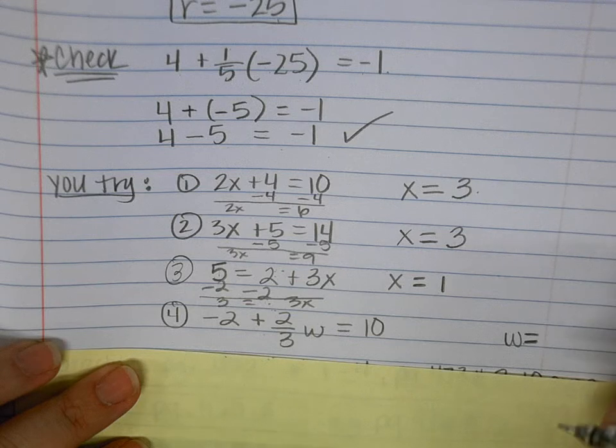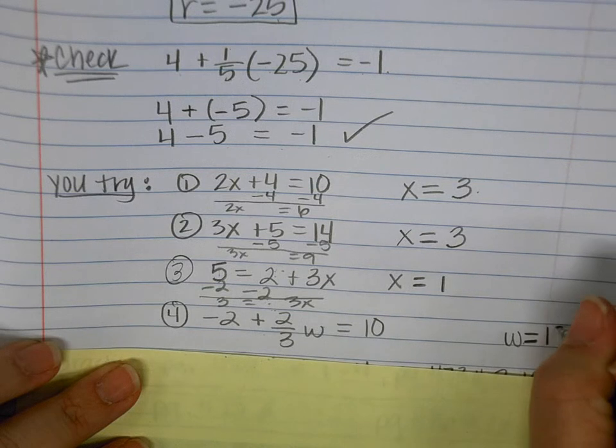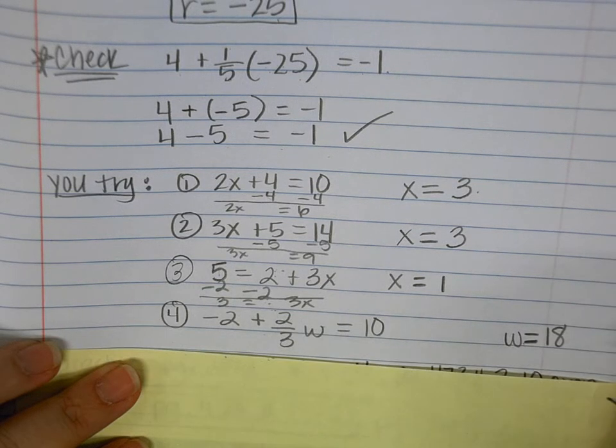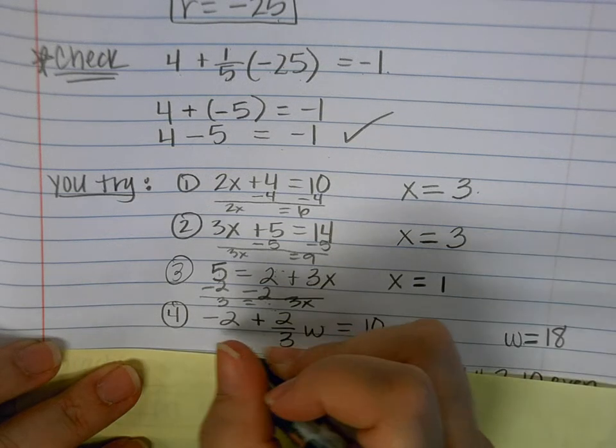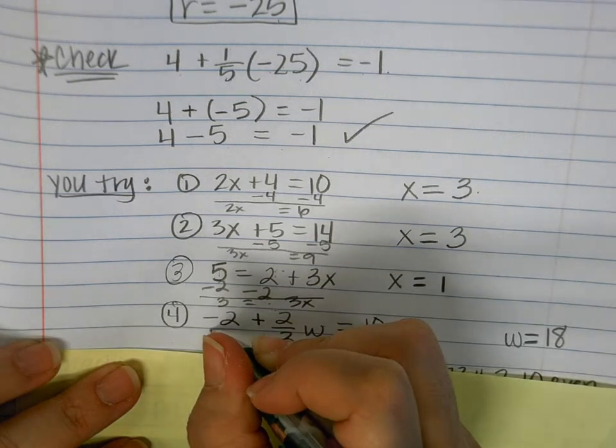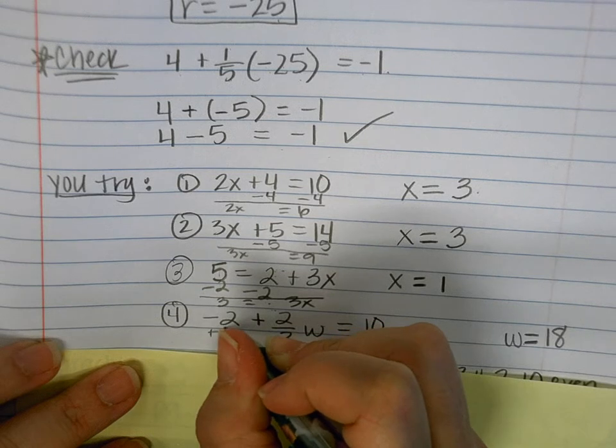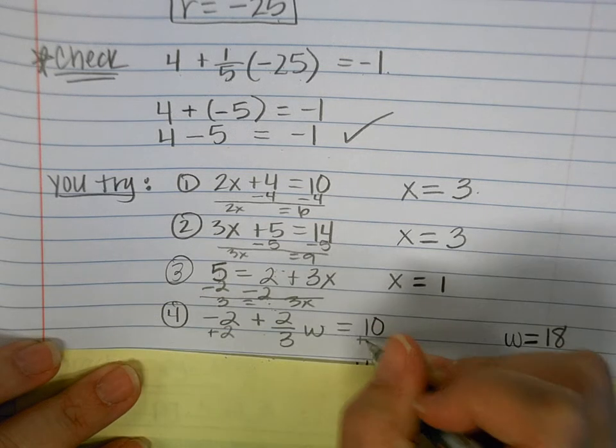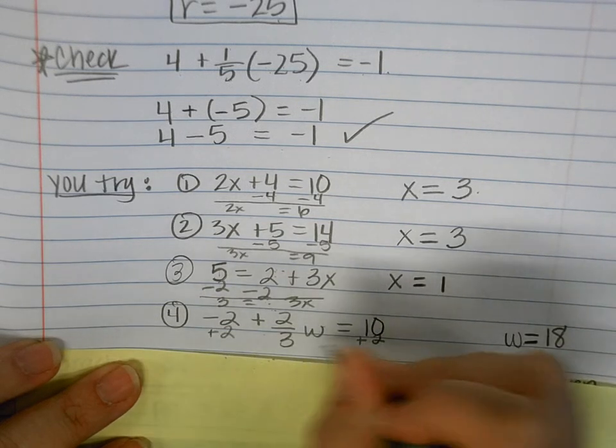Okay, Rachel, you think you know? What'd you get? I got w equals 18. You're right. Raise your hand if you also got 18. Raise your hand if you didn't get 18, you're not sure what you did wrong. Okay, this is pretty common. All right, so first we add 2, because that's the inverse operation, right? Did you guys do that first? Okay, so we add 2, and so that gives us this 2/3.